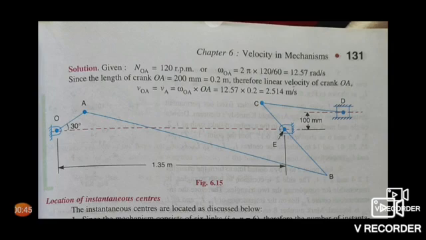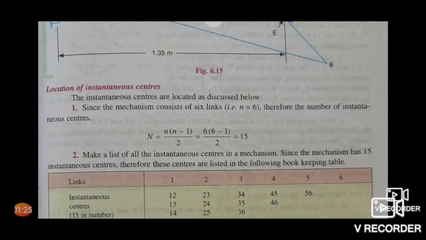And this is the diagram of the mechanism. Here O is fixed and it is making 30 degree to locate A. Then A is connected to B, and B and C are pin joined at point E, and D is having to and fro motion, and the height of E and D is 100 mm. The distance from O to E is 1.35 meter. These have been given. Now, location of instantaneous center.